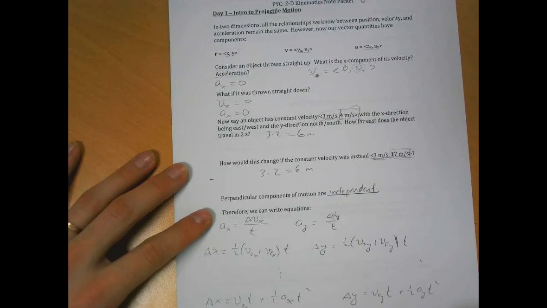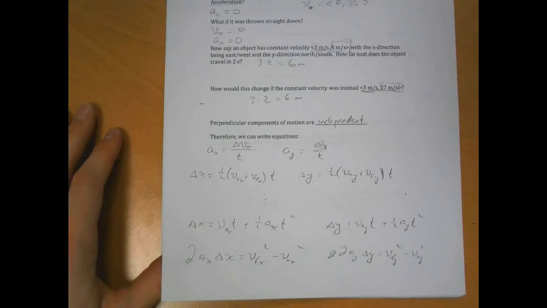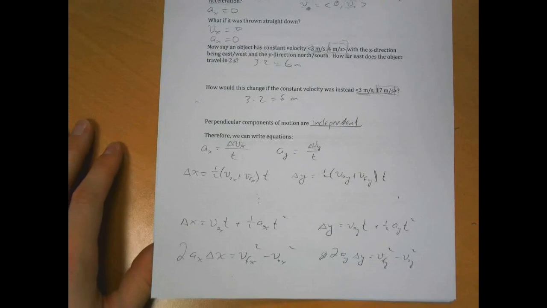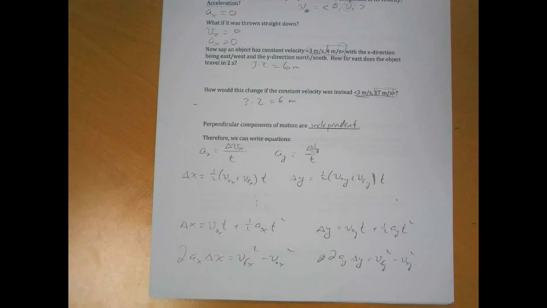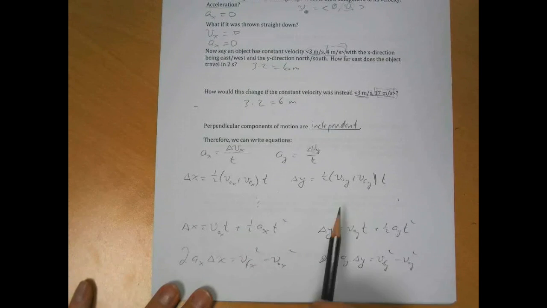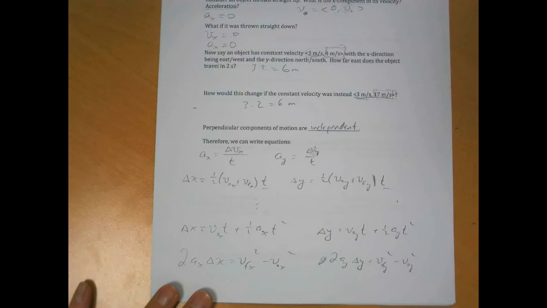So the components of motion are independent. We only have to deal with x components if we're finding out something about the x direction. We only have to deal with y components if we're finding out something about the y direction. The linking factor between the two directions is time, because time is a scalar, and it shows up in all of our directions.